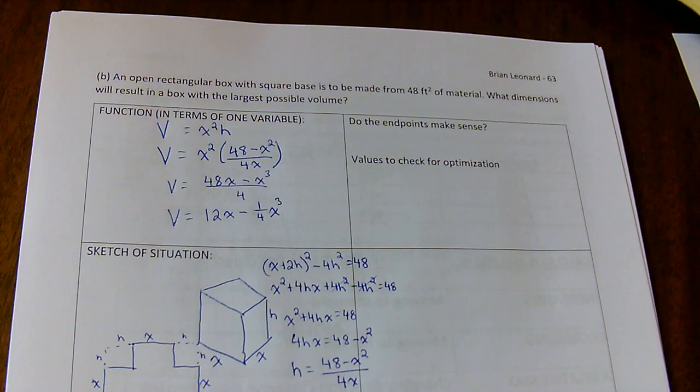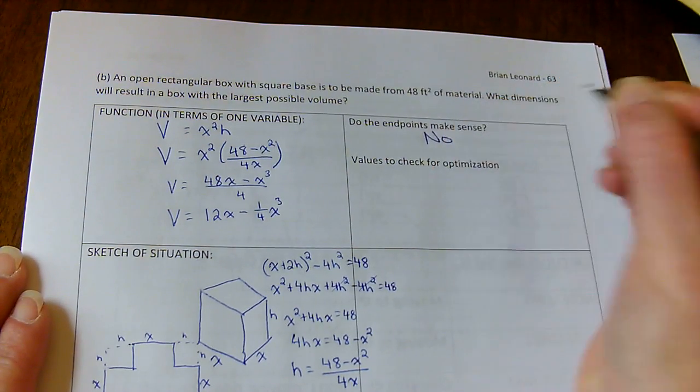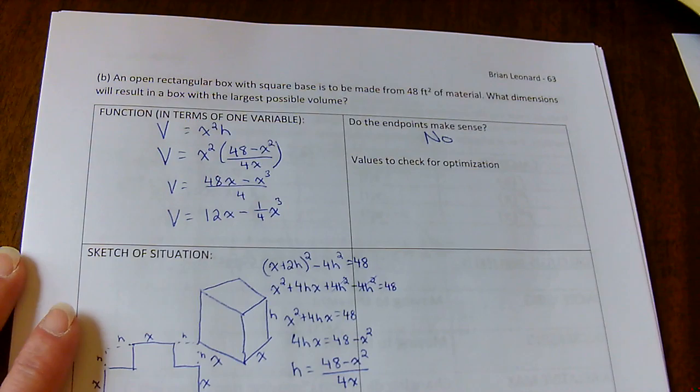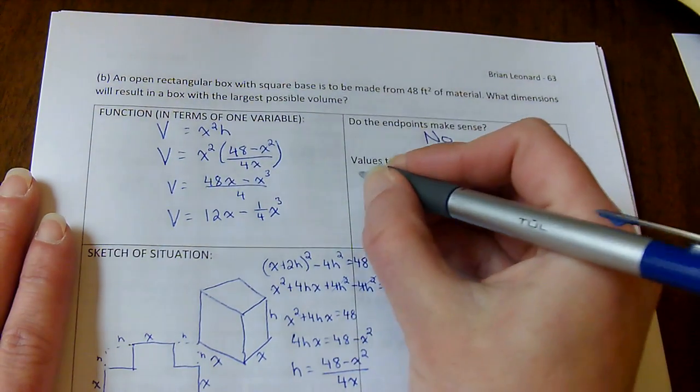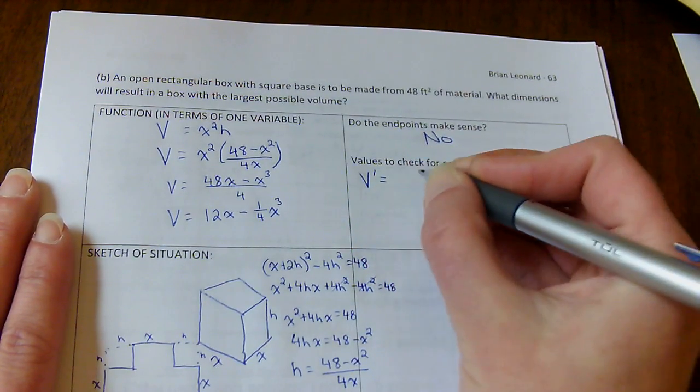The other endpoint would actually be the other place where the volume is 0, which doesn't make much sense at all. No, those would not give me a maximum volume. So the only place I really need to check is when the derivative is 0.